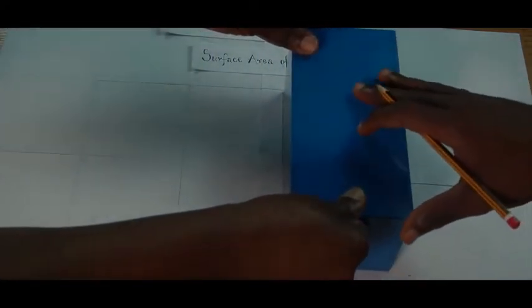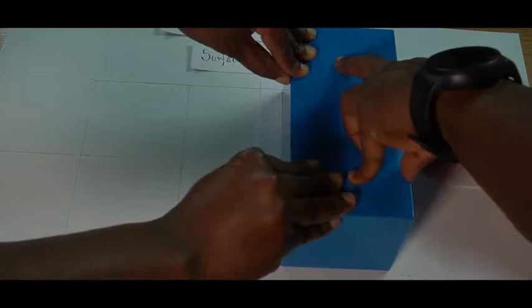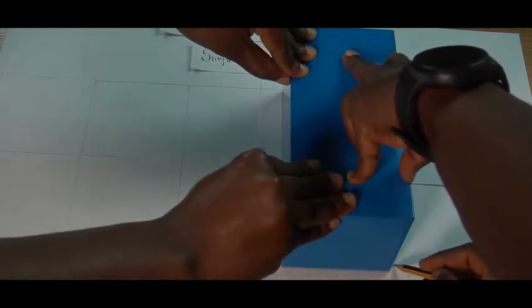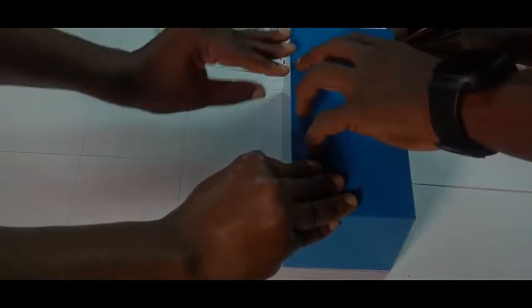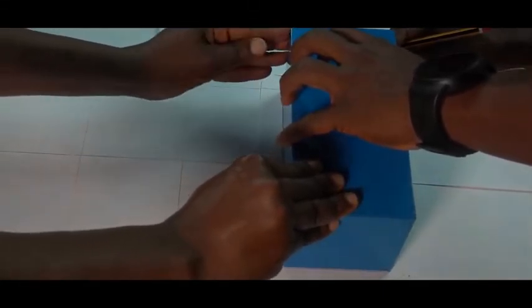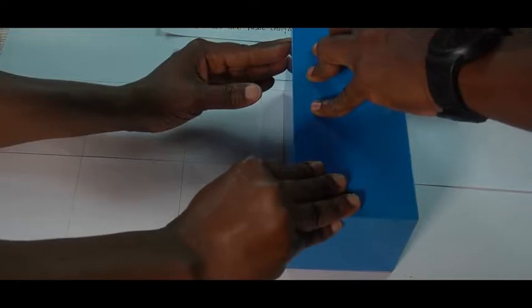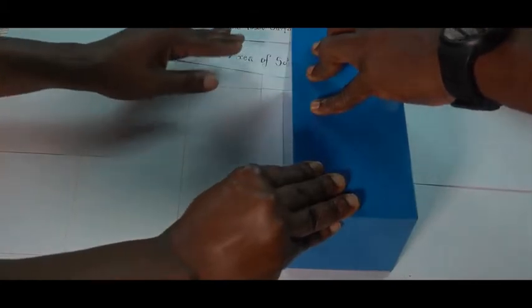Okay, the second face, and trace. Okay, that's the third face. Now the final face.